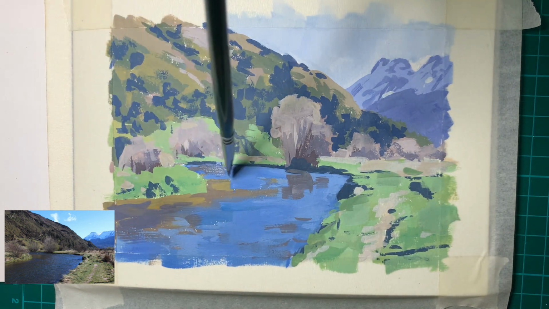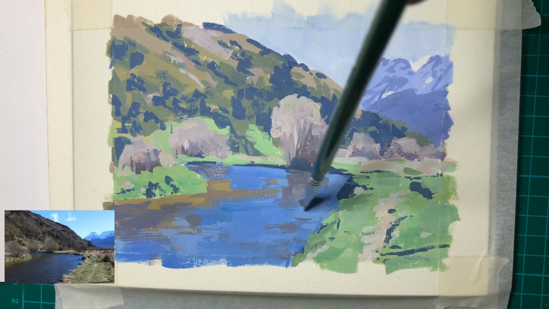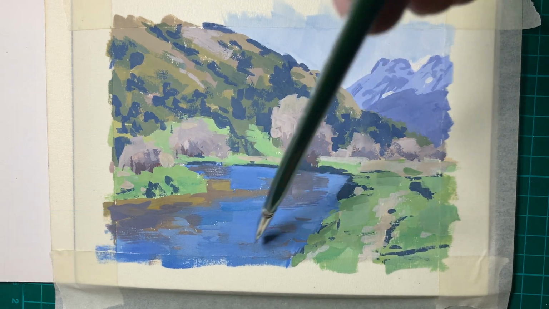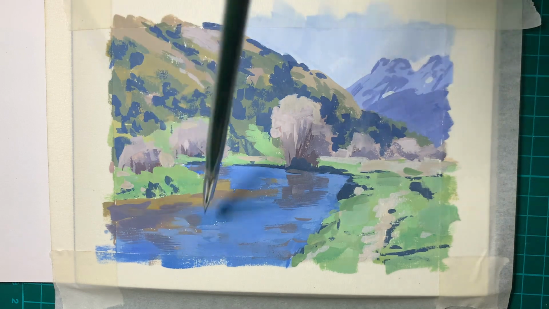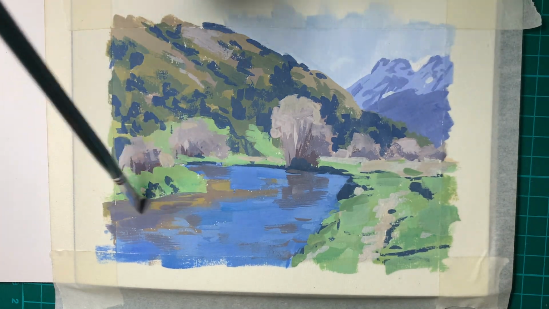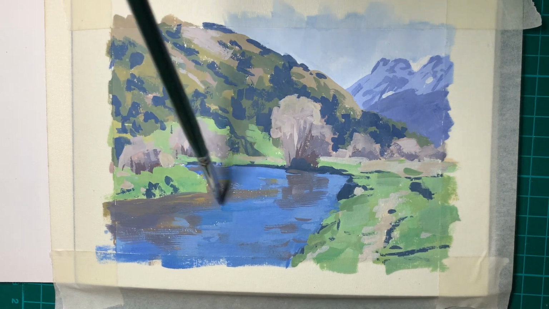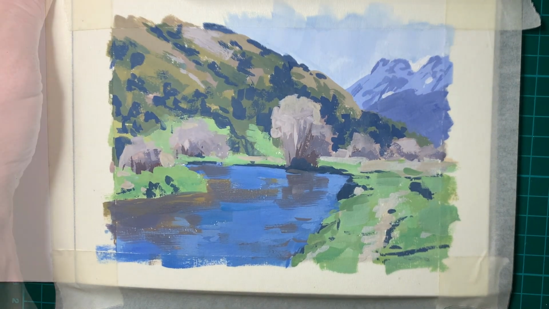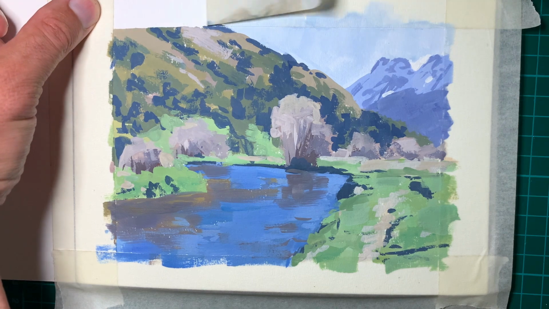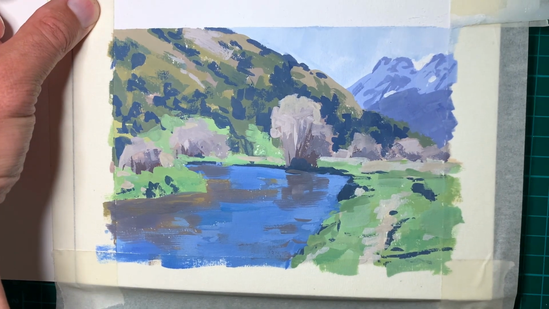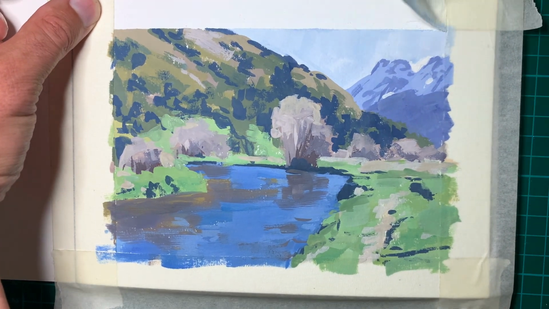Now, as I say, I'm really happy with the look of this painting. It really does look like a plein air painting that I've done in oils, especially with that loose painterly brush marks. So let's see what this thing looks like when I peel off the masking tape, which is always my favourite part of these types of paintings. Okay, so there it is.